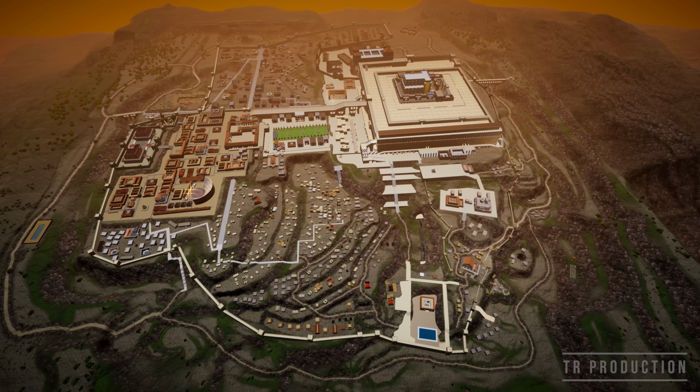Additionally, you can see the characteristic structures such as the Pool of Siloam, Serpent's Pool, Herod's Palace, Hasmonean Palace, possible site of Golgotha 1, possible site of Golgotha 2, Antonia Fortress, Pool of Bethesda, the temple area, and Queen Helen of Adiabene's Palace.